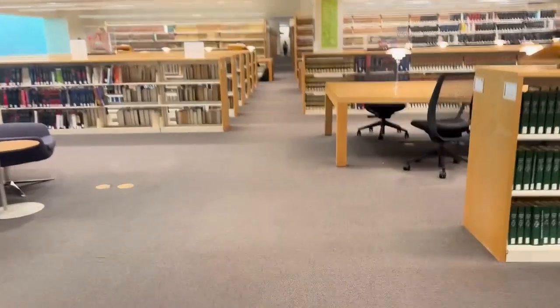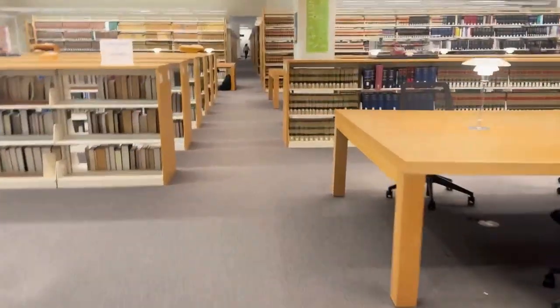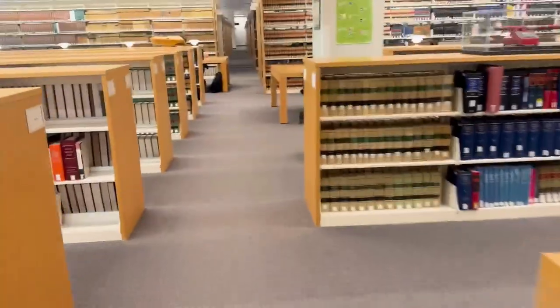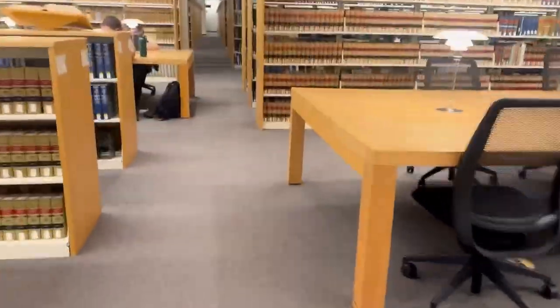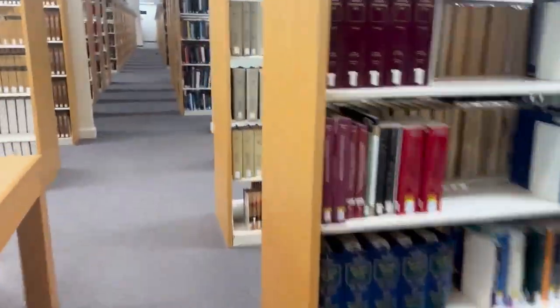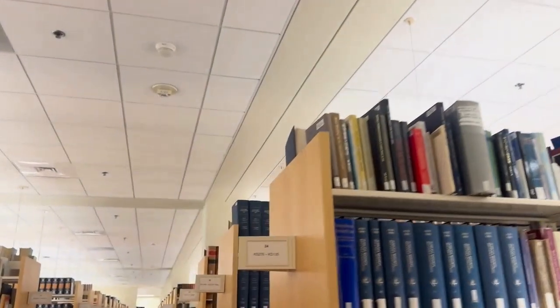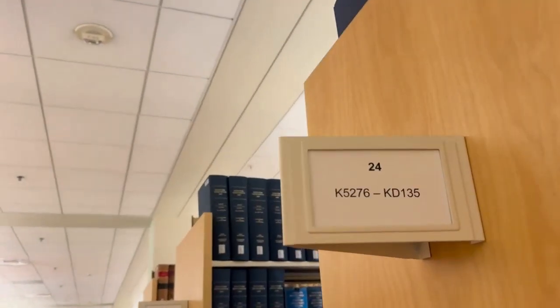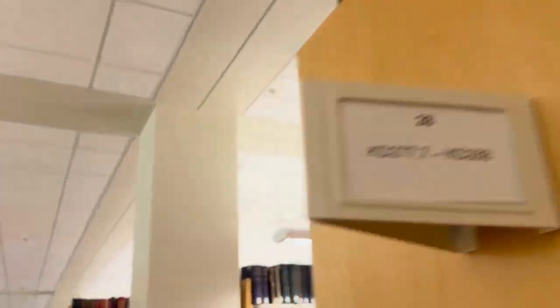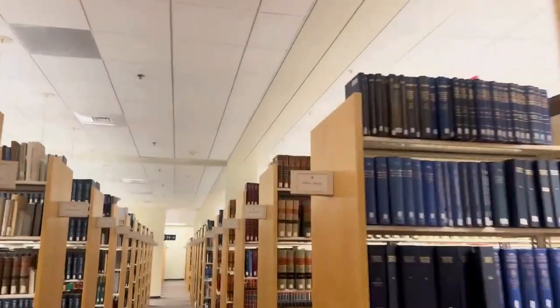Starting things out in the reference area. This is right by the front door of the law library. We're going to walk our way through the reference area out to the classified stacks. Note here that this row, 22, starts with K, plain old K. We're going to need to keep walking until we get to KF.